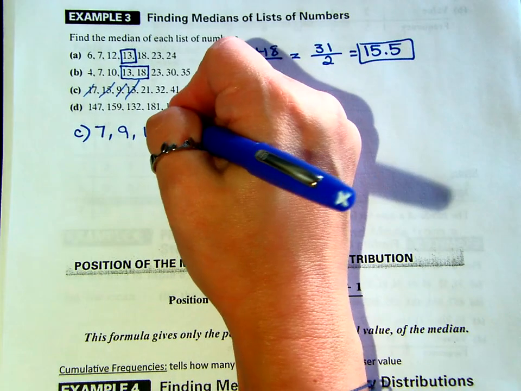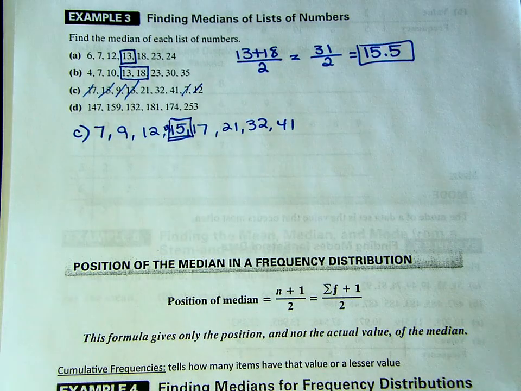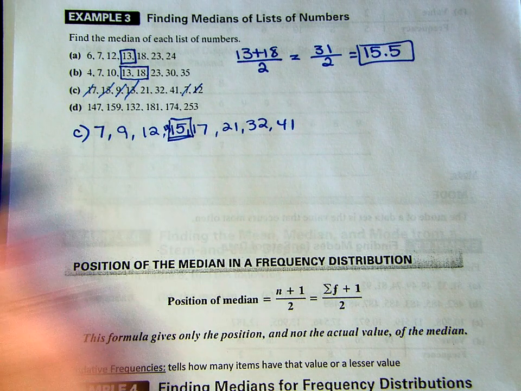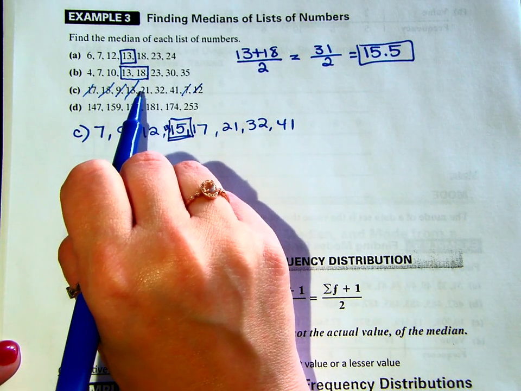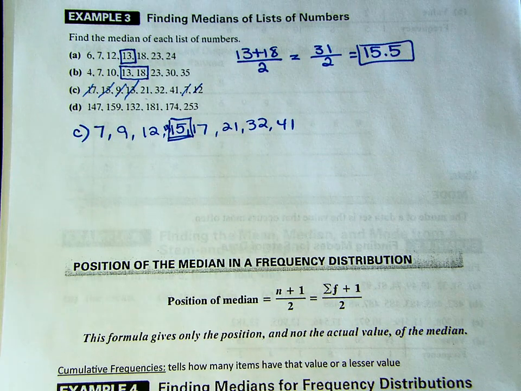You don't want to try and find the median without writing it in ascending order, because if I did that up here, 1, 2, 3, 4, 5, 21 would be my median, which is not actually true. So you always do have to take the time to write it in ascending order before you find that median.